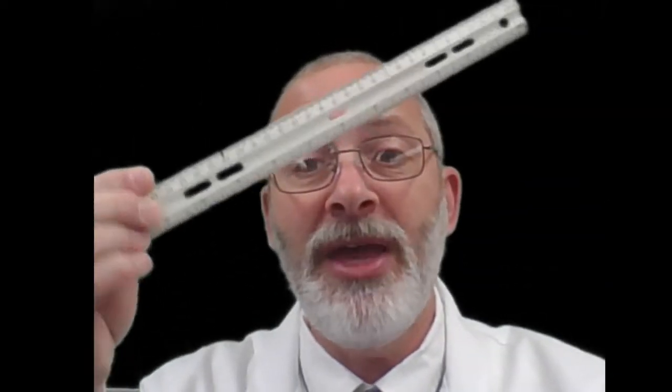And all you need is a pendulum, again, some type of a mass, and a string. You need a stopwatch, some way of measuring time down to the second. And you also need some type of a measuring device, like a ruler or measuring tape.